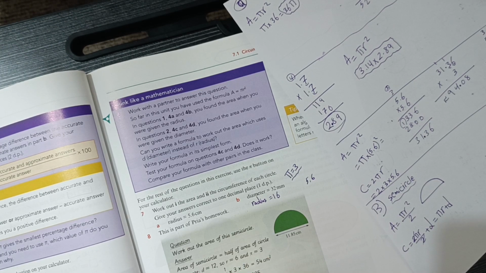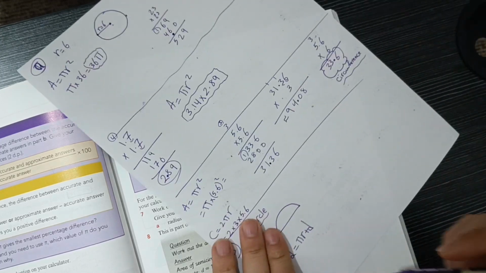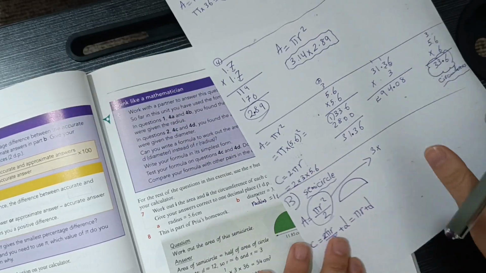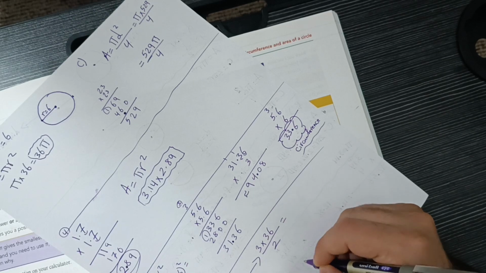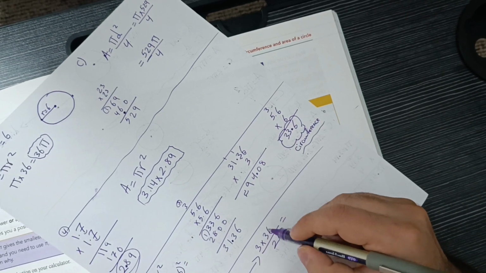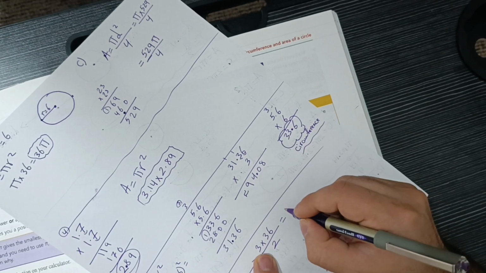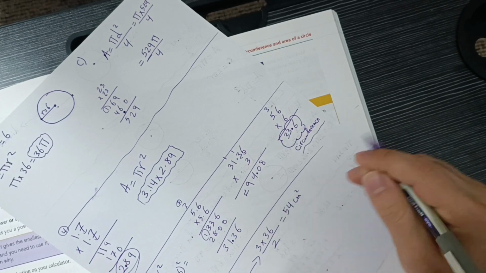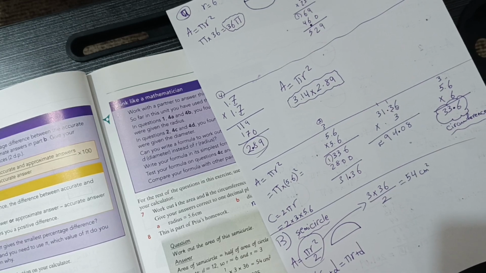So 1 over 2 times 3 times r squared: pi is 3, the radius was 6, so 6 squared is 36, all divided by 2. We can simplify from here: 36 divided by 2 is 18, and 18 times 3 is 54 centimeters squared, because the area is two-dimensional. Now look, it's equal to 54 centimeters squared.